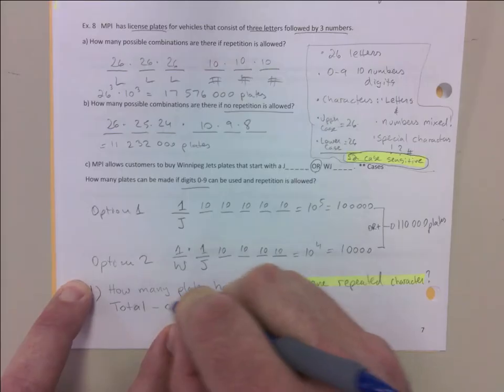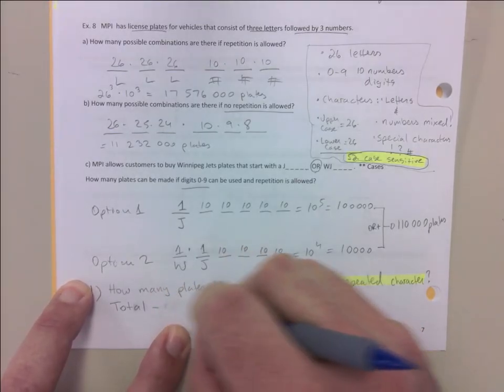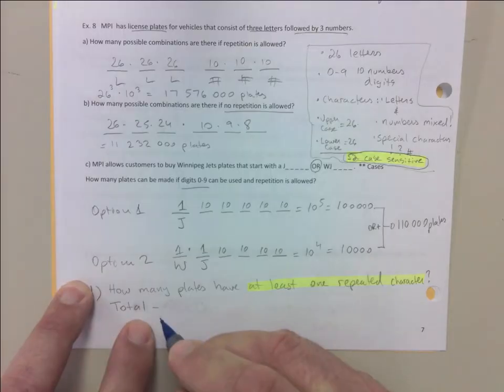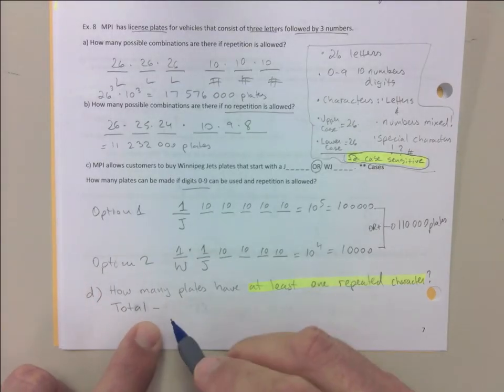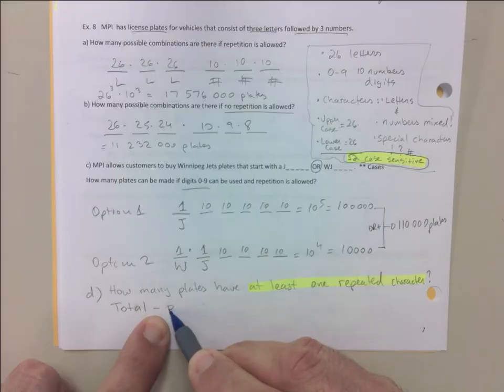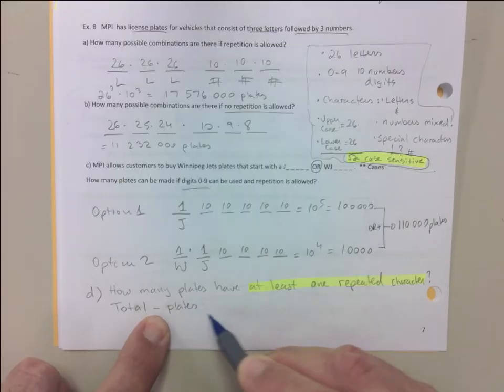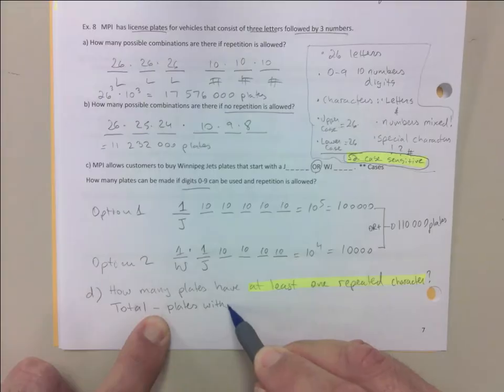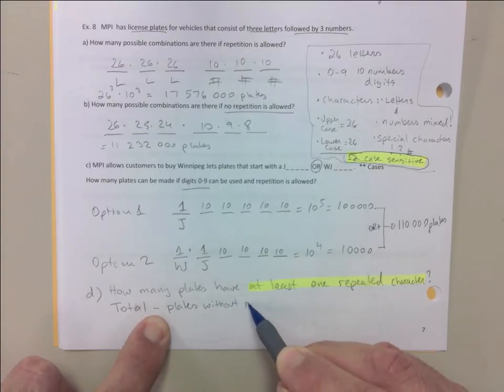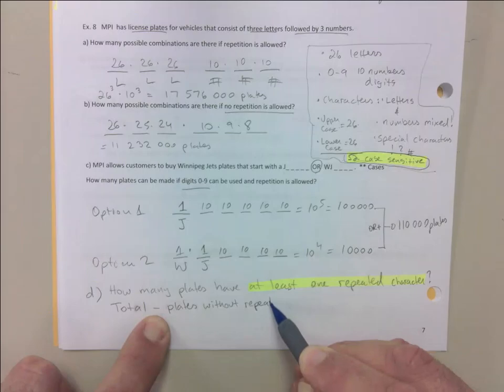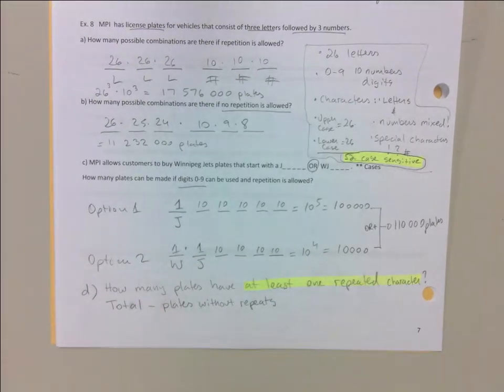My bad. That's how excited I am for the weekend. I'm going to go total plates, like all possible plates, minus plates without repetition. I'm going to go total plates minus plates without repeats.